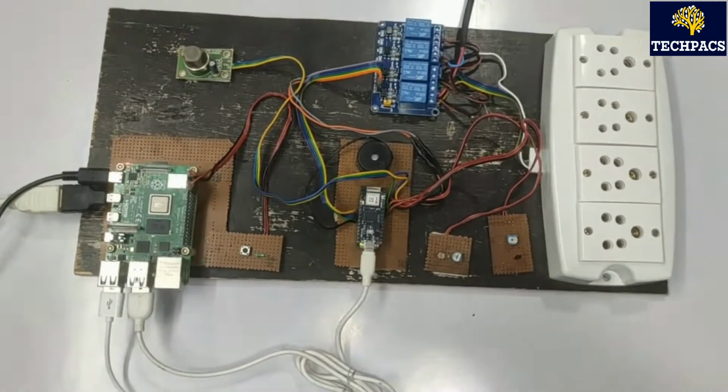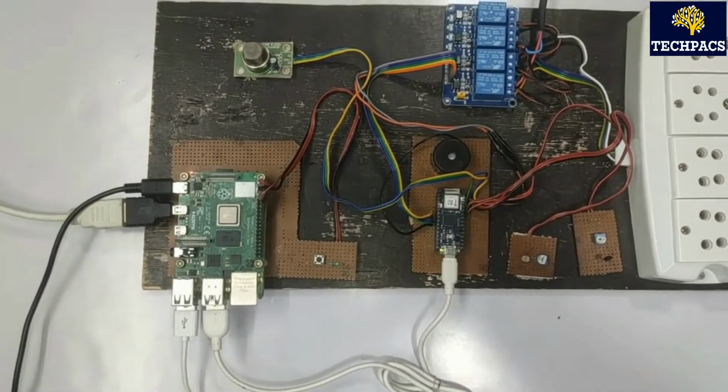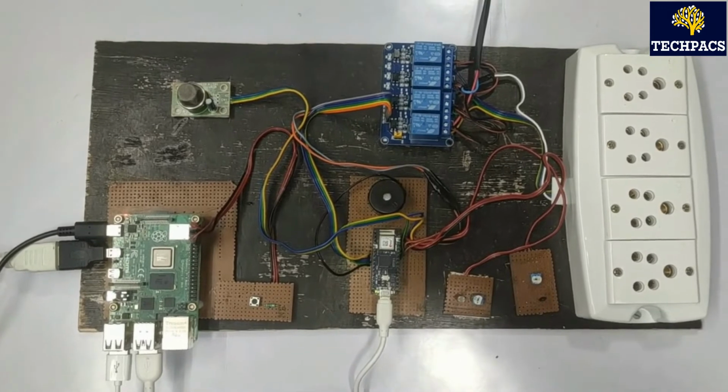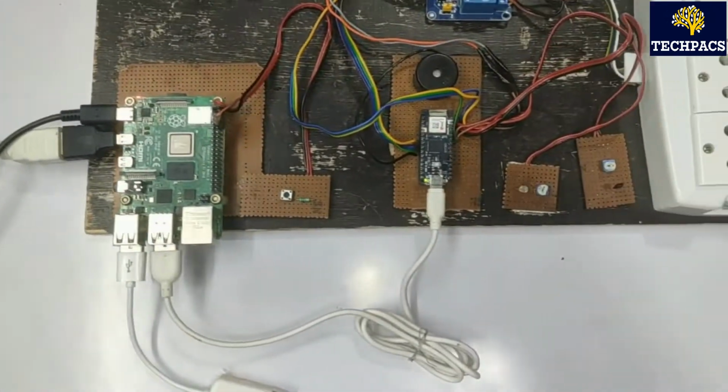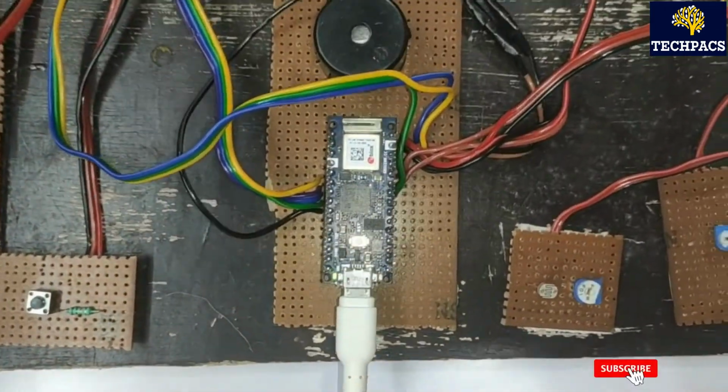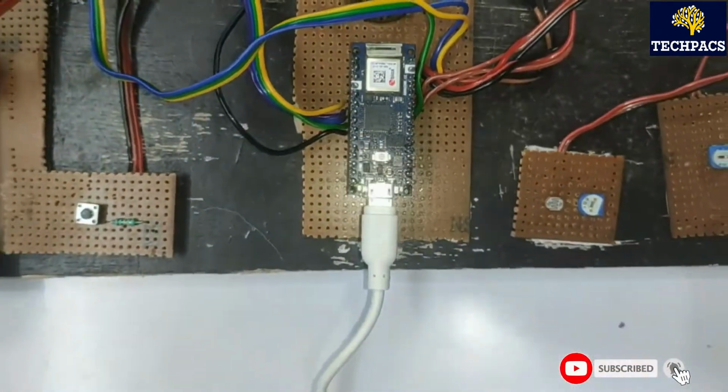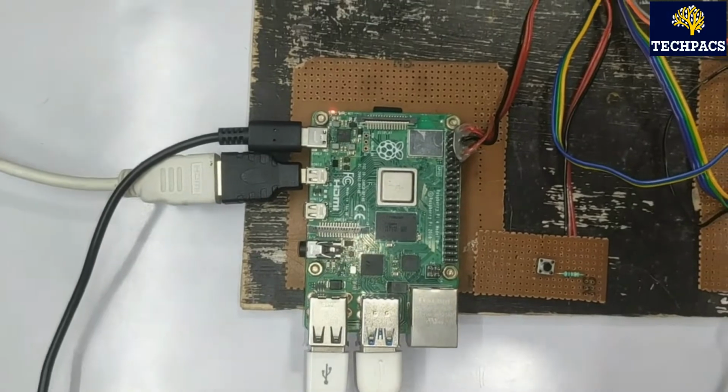The technology that we have used is Raspberry Pi and the Arduino Nano board. You can see we are communicating serially from the Raspberry Pi with the Arduino Nano board. This is the Arduino Nano board that we have used, and this is the Raspberry Pi 4 board.